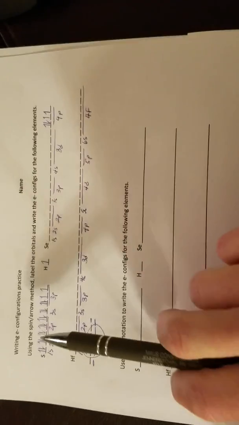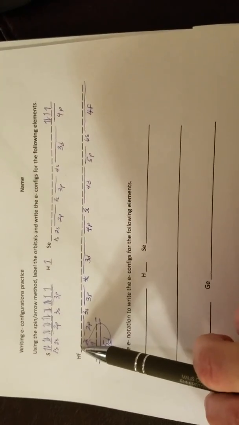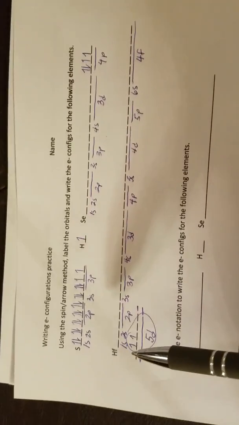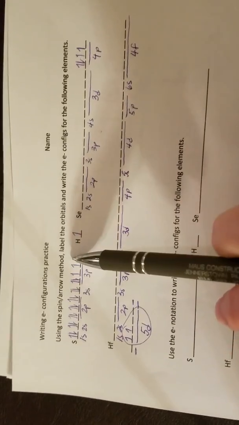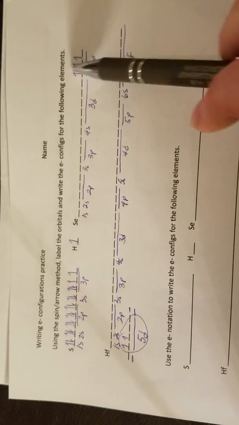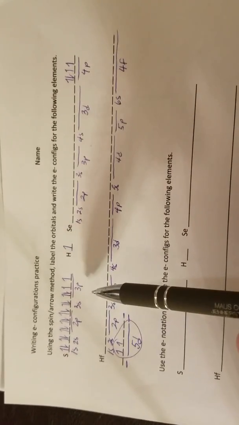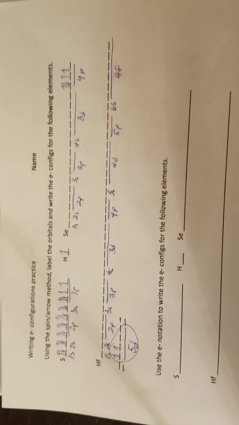So let's take a look at what you just completed. Your spin diagrams for sulfur, hydrogen, selenium, and hafnium. This is what all of yours should look like completely filled in. I was just trying to show you the important stuff here at the end so that you could double check. Obviously, these would all have the up half arrow and down half arrow.